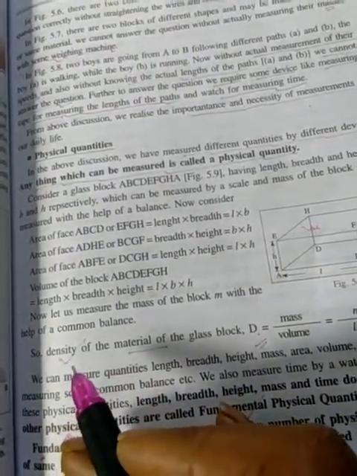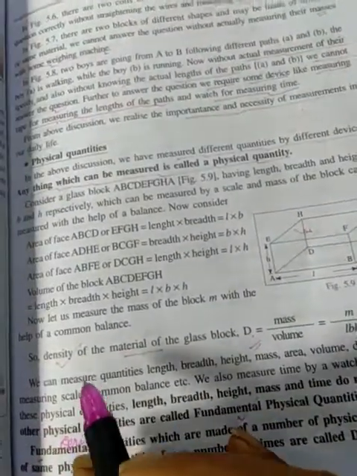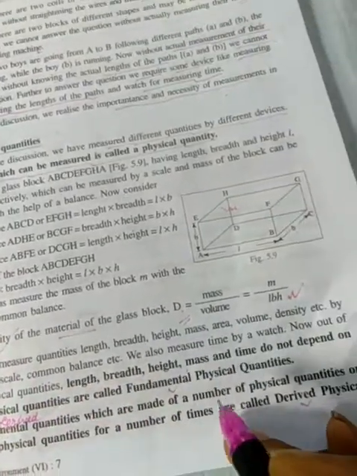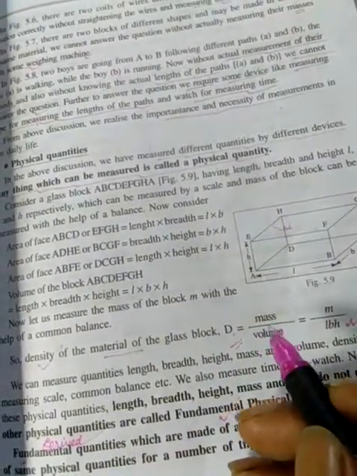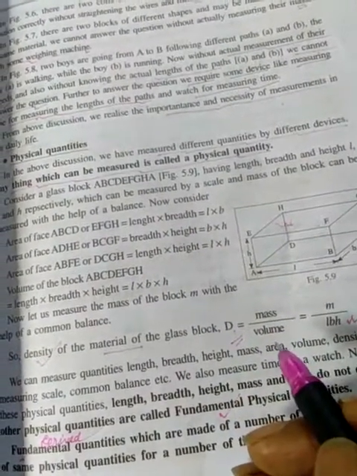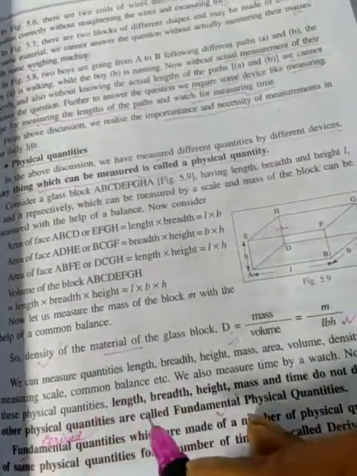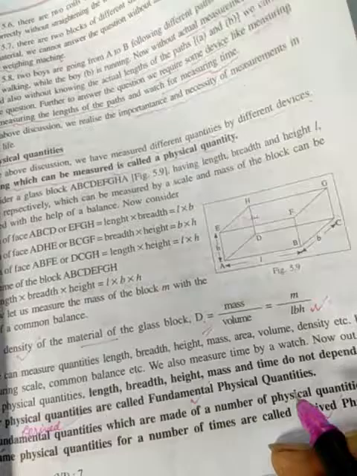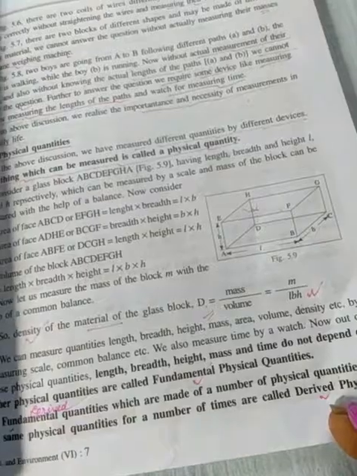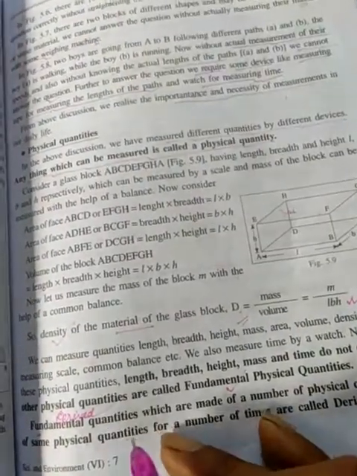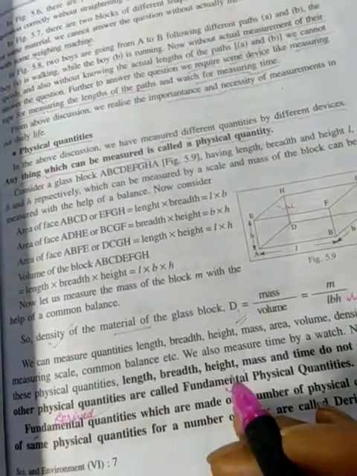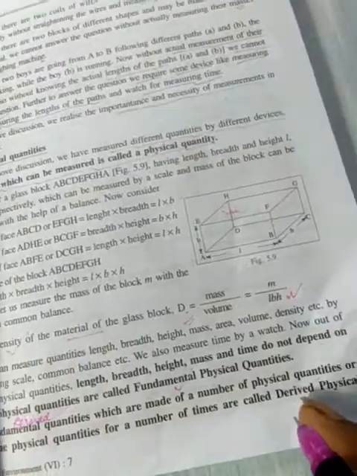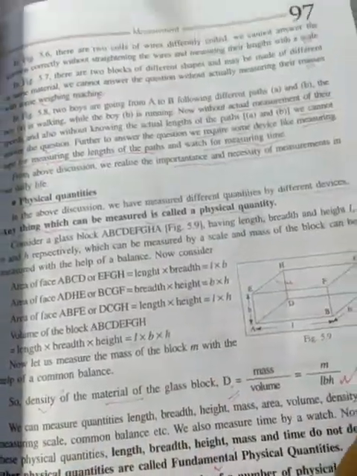Here you can see, is density a fundamental physical quantity or a derived physical quantity? I think density is an example of a derived physical quantity. Why? Because here there are other physical quantities, such as mass and volume. Clear? So density is an example of a derived physical quantity, but not a fundamental physical quantity. Once again I am repeating, what is a derived physical quantity? Derived physical quantities are those which are dependent on other physical quantities, basically the fundamental physical quantities, such as the length, breadth, mass, and time. An example of a derived physical quantity here is the density.